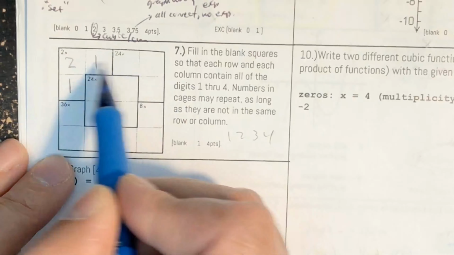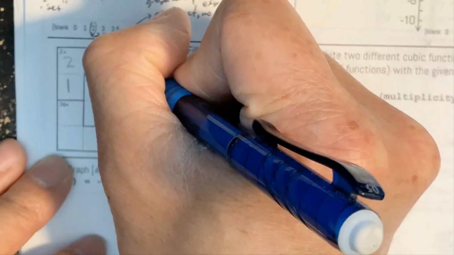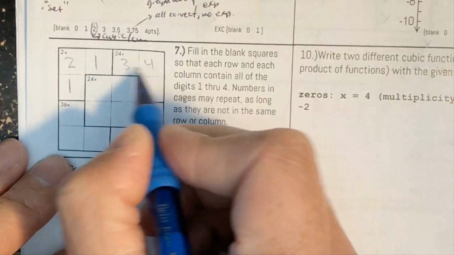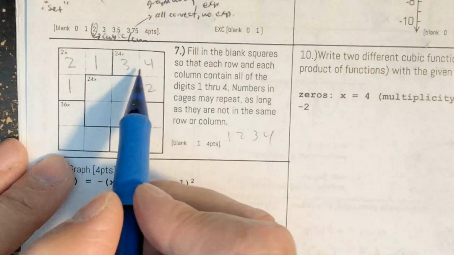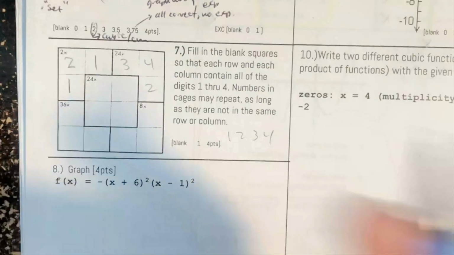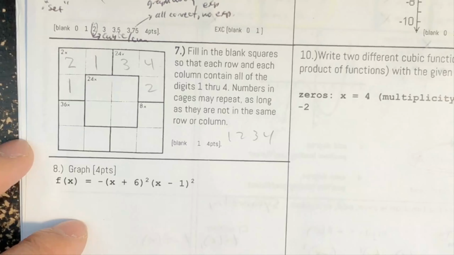So I'm missing the numbers 3 and 4. So if I do 3 and 4, watch this. 3 times 4 is 12. 12 times something equals 24. That's going to be 2. Now I'm not quite sure if the 4 and 3 are in the correct order, so I can just keep going and then see what happens.